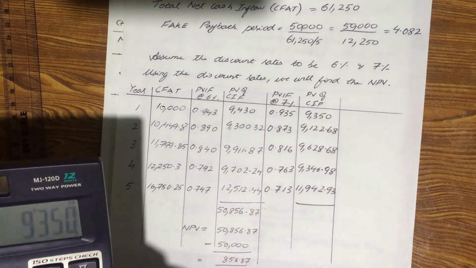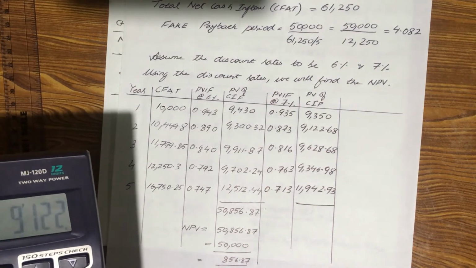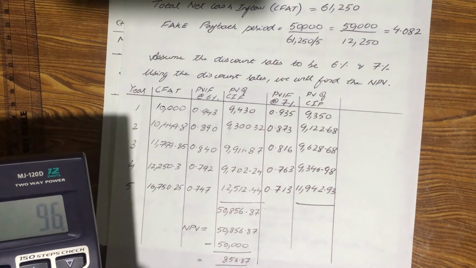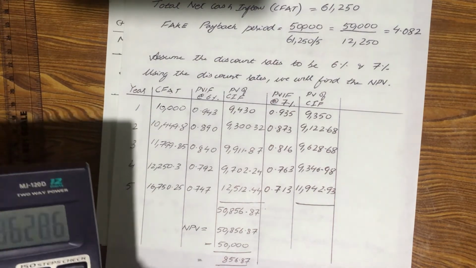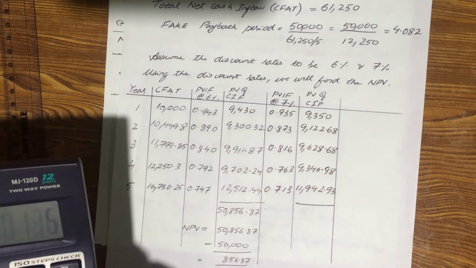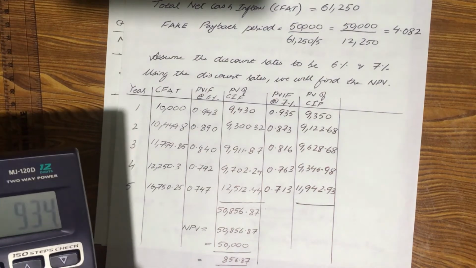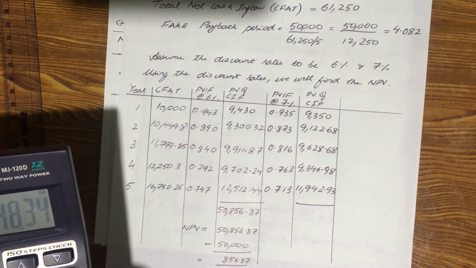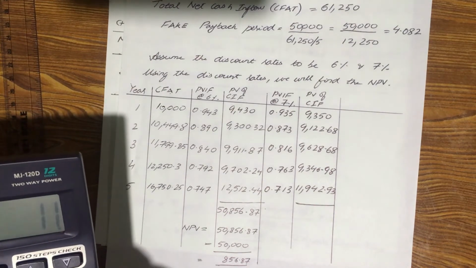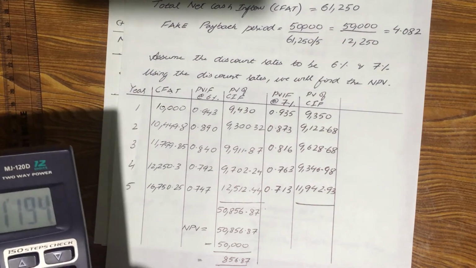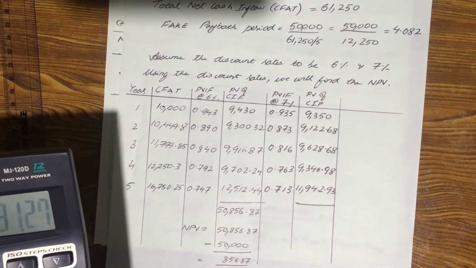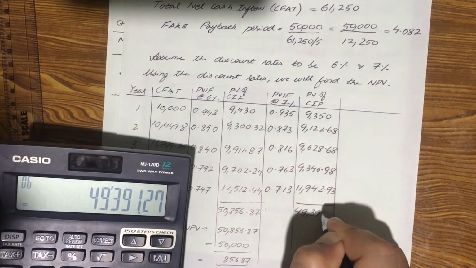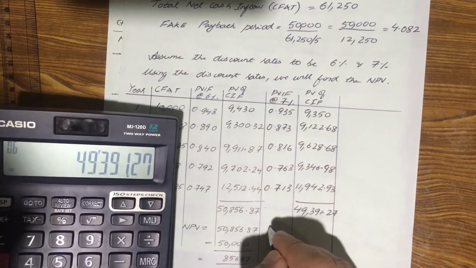So add up. All right, so 9,350 plus 9,122.68 plus 9,628.68 plus 9,346.98 and 11,942.93. So it is 49,391.27.